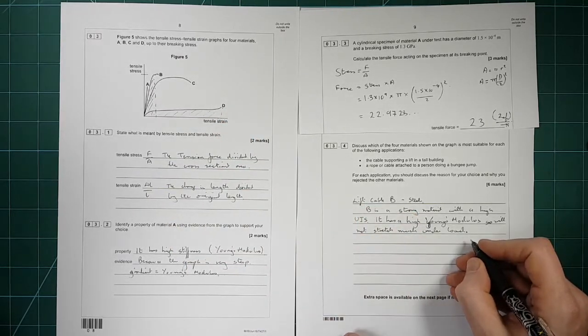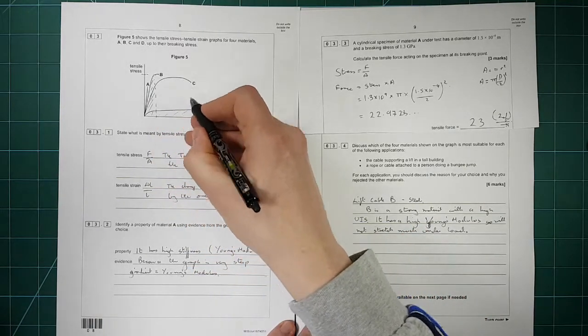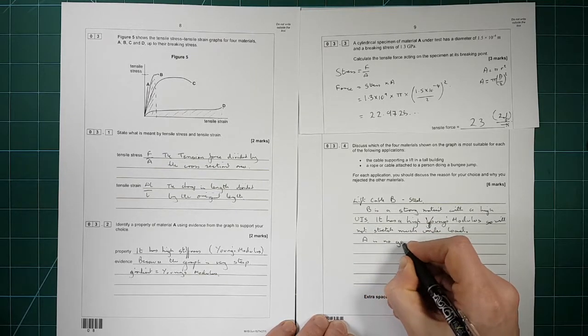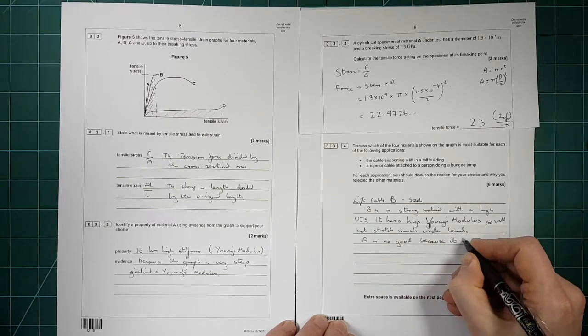So we've said why B is good. Let's do a little bit about why A, C and D are no good. So A is no good because it is brittle.